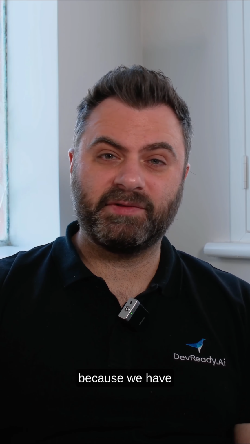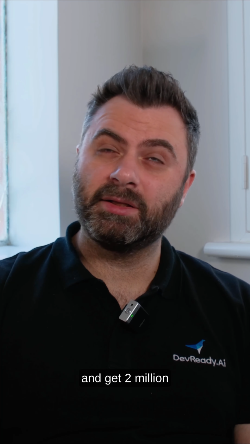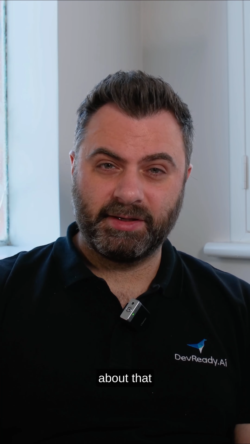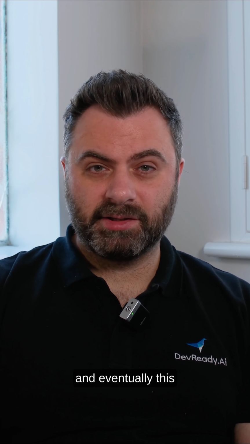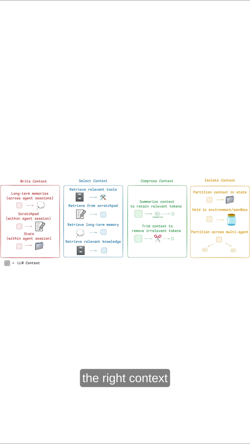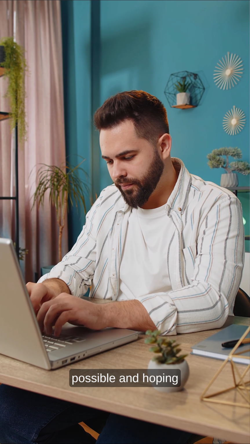These are important because we have limited context lengths with all our agents, and having limited context length means we need to learn how to work with them properly. Or you can go to something like Gemini 2.0 and get 2 million input tokens. Not have to worry about that initially for now, but there are a lot of things like that, and eventually this won't be as much of a problem, but it still will be important to give the right context and summarize it into the key things rather than giving it every single thing possible and hoping it finds the key things.